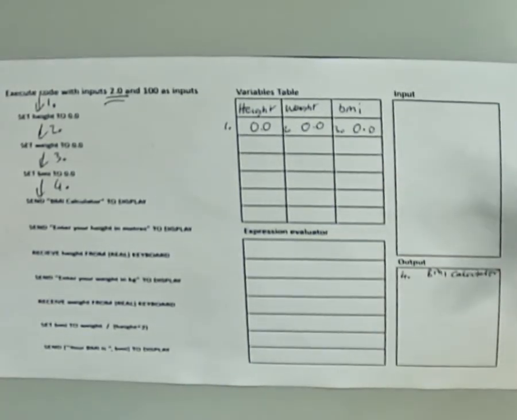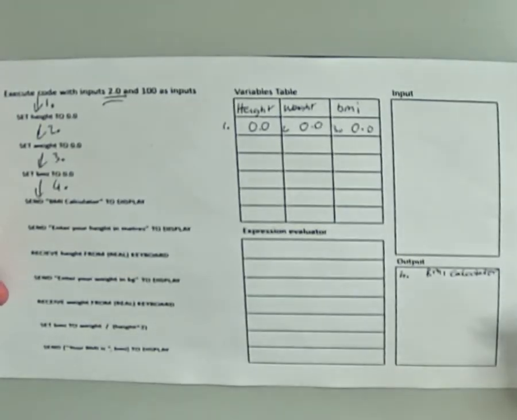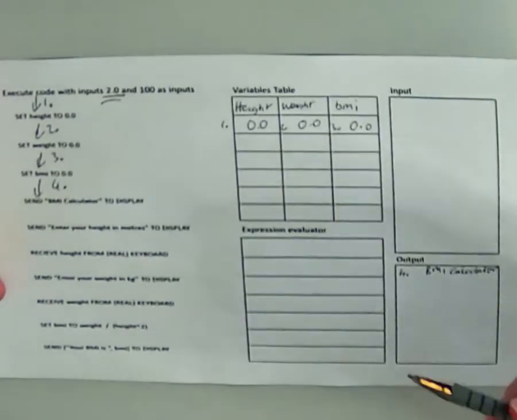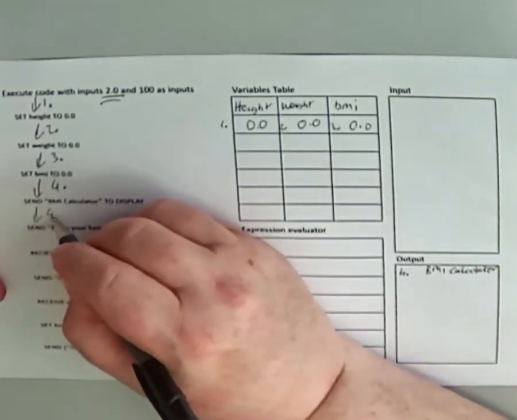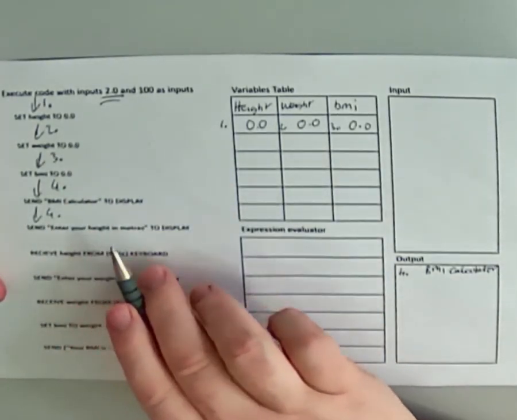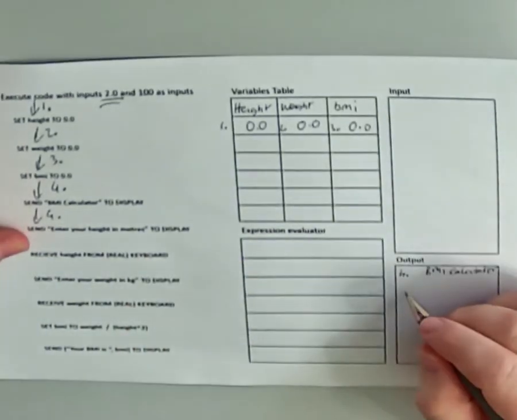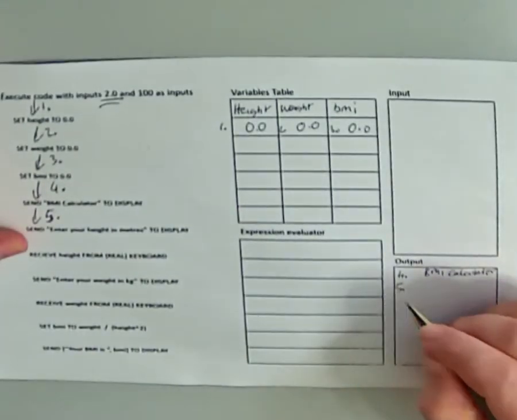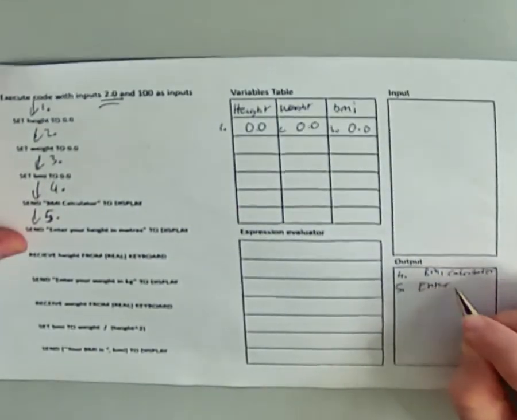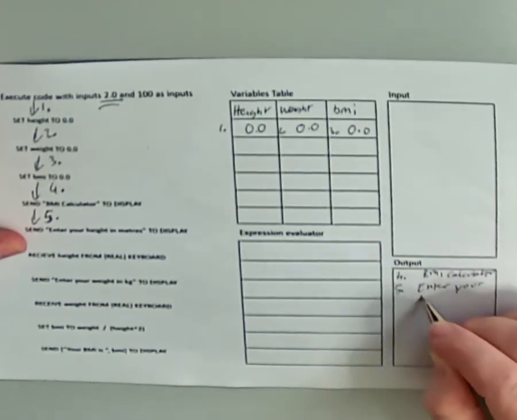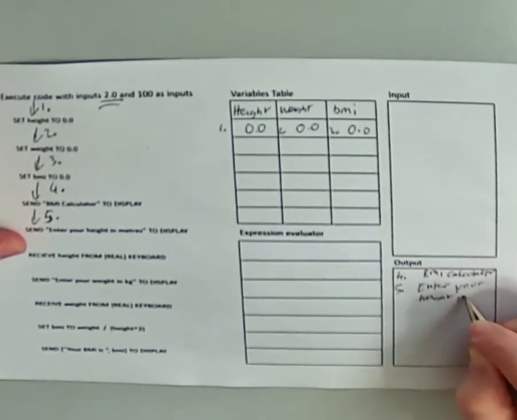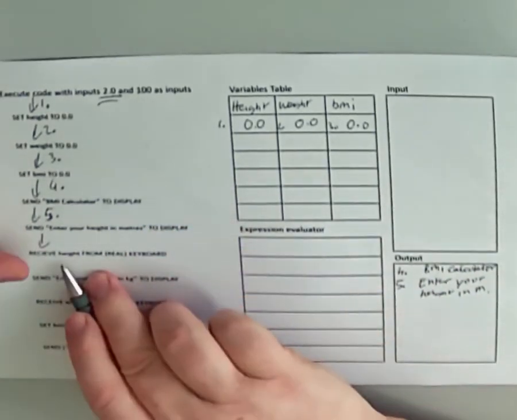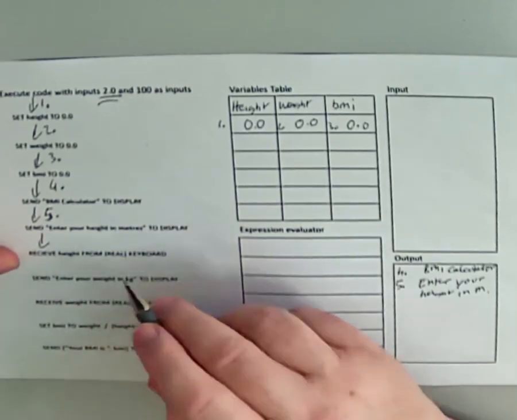Remember, the reason for writing these down is to stop us getting overloaded when we're doing stuff. So we have to make sure that we're not keeping too many things in our head at one time. Step 5 says enter your height in meters to display. Oh, my bad, I miswrote that one. So step 5, enter your height in meters.